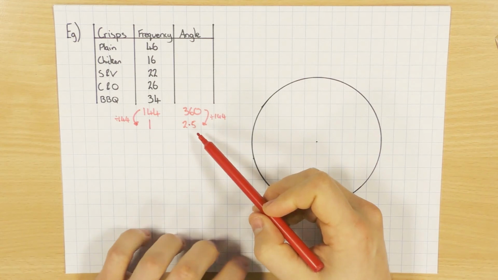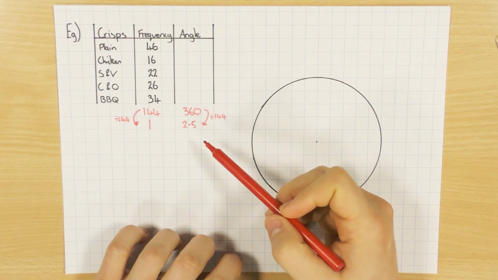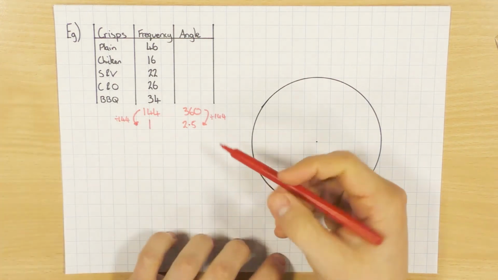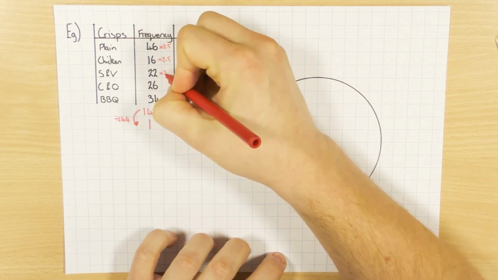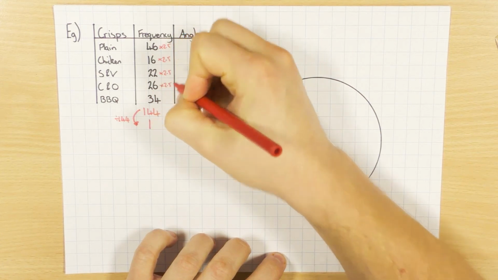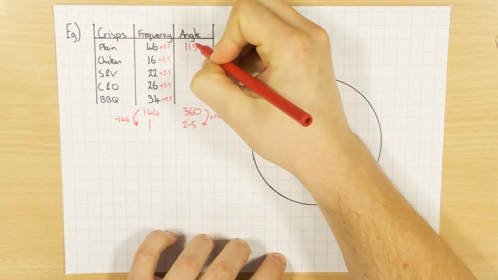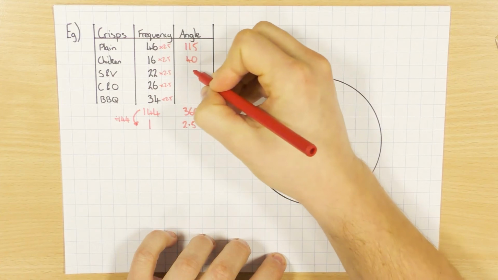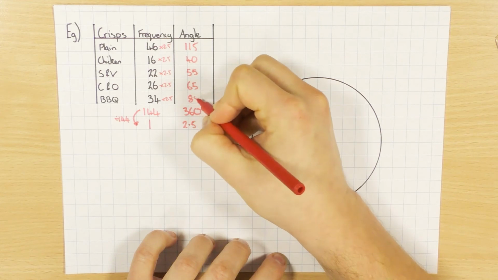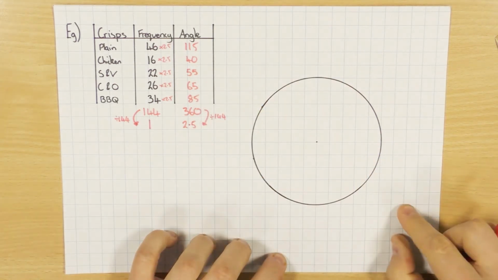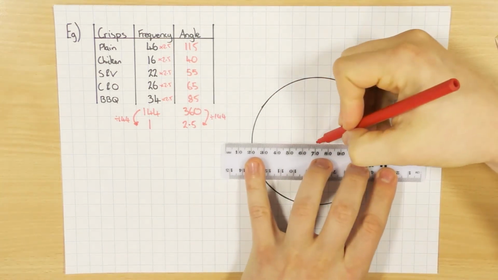Okay, this will probably be with a calculator, but if they're trying to be extra mean, they might do it as a non-calc, which is, as I said, put it as a fraction and then simplify it. So what I'm going to do here, I'm going to times all of these by 2.5. Or if you left it as a fraction, 5 over 2, you could times them all by 5 over 2, it's not a problem. In which case we have 115 for the first one, 40 for the next one, 55, 65, and 85. And again, add those all up, check they equal 360, and they do because I've done it earlier. And the next stage is exactly the same as before.